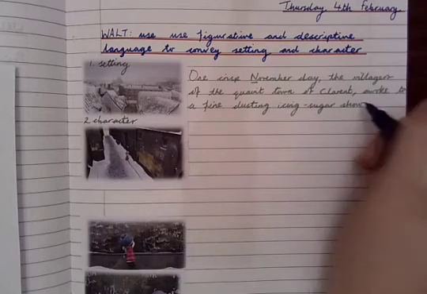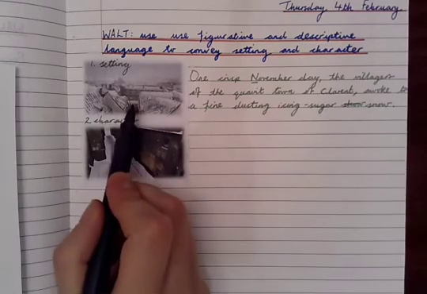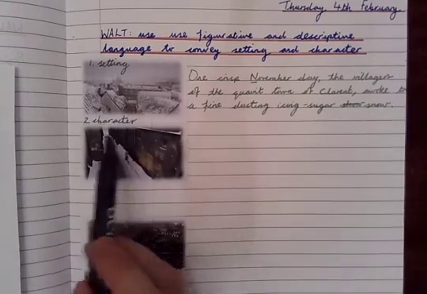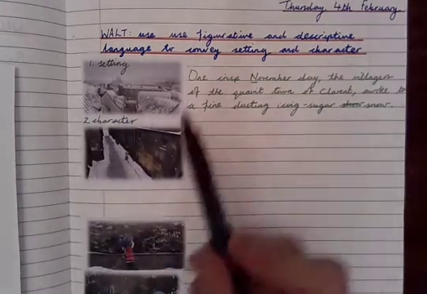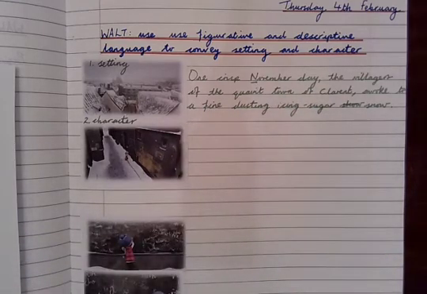Or you might say the roofs of the houses were covered in snow. You can use the picture to help you describe as well. Okay, I'm going to give a little bit more information now about the weather to build the atmosphere slightly.